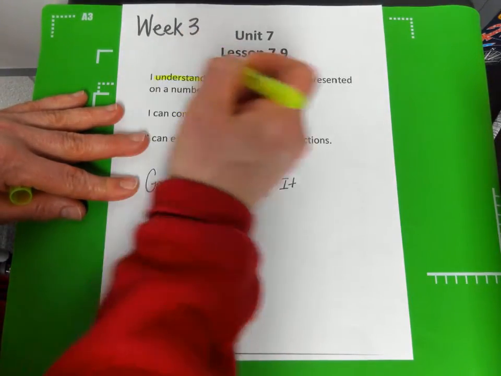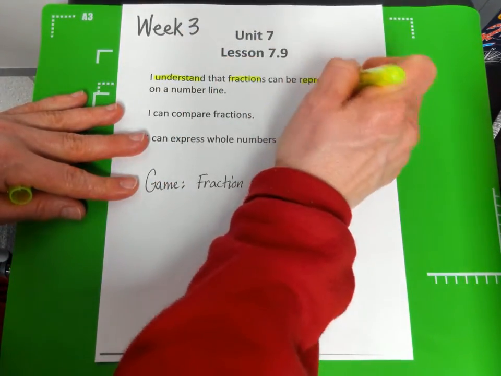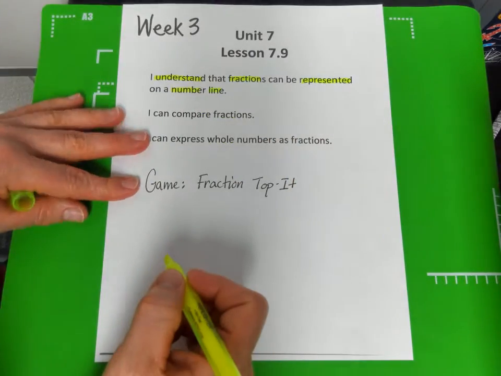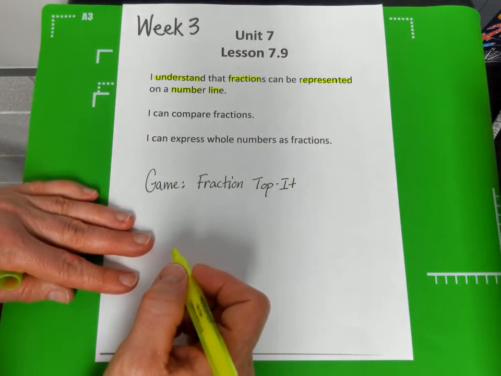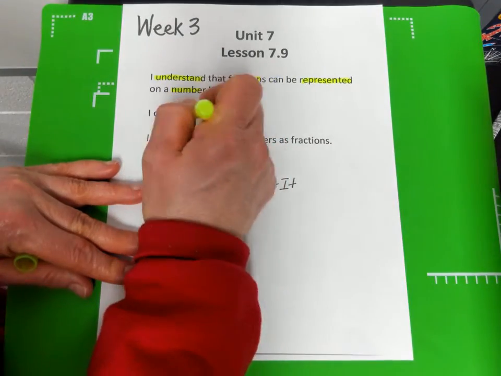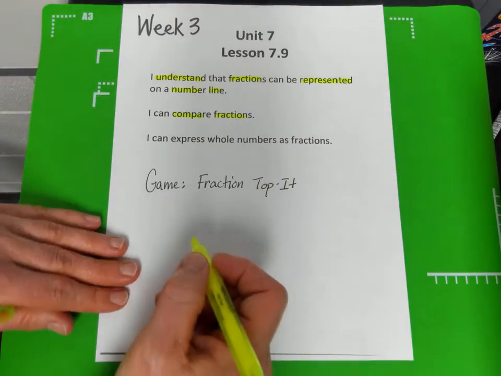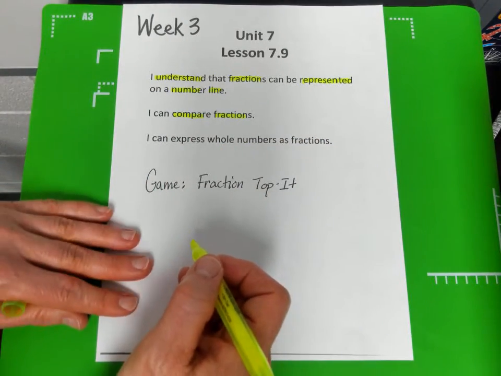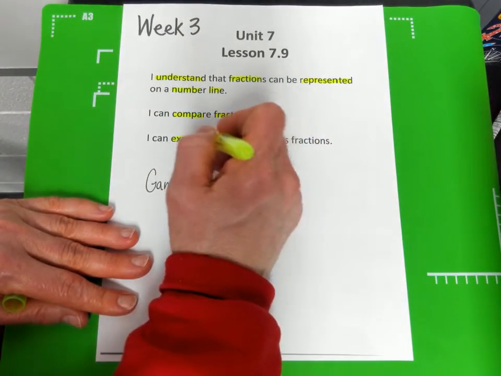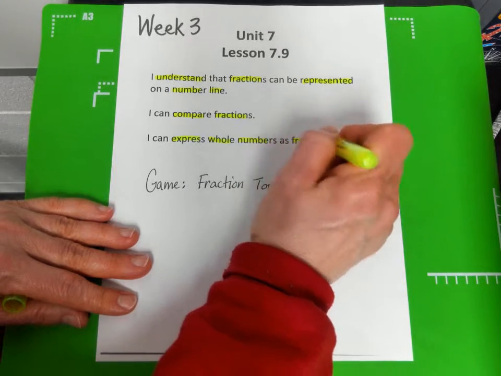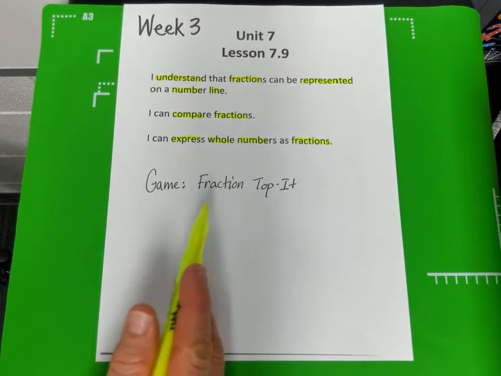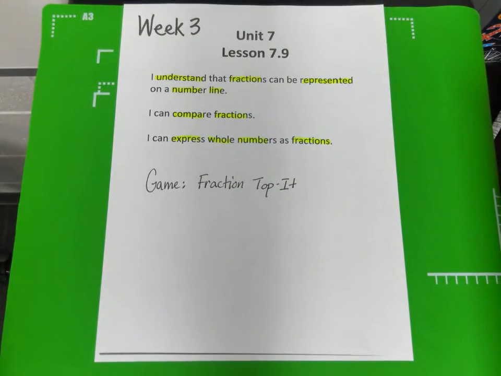Second one, I can compare fractions. And the last one, I can express whole numbers as fractions. And the game I'd like you to play with this lesson is the fraction topic game. Okay, so let's get started.